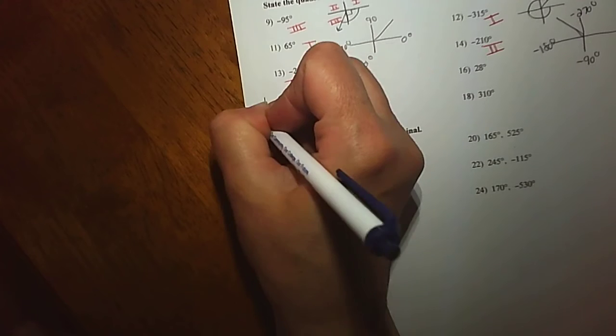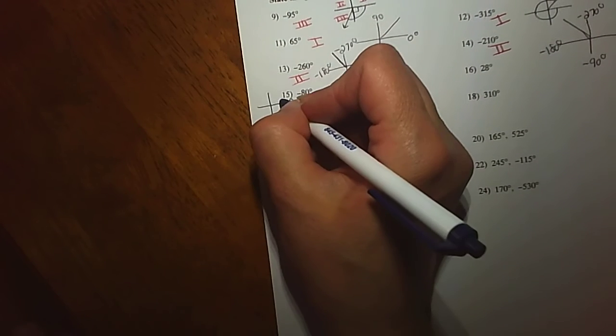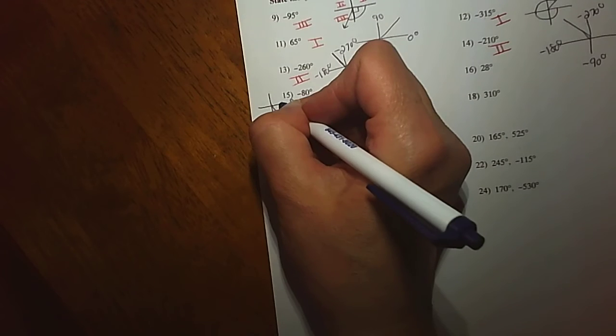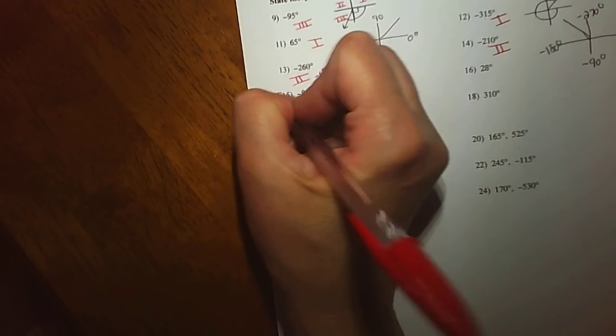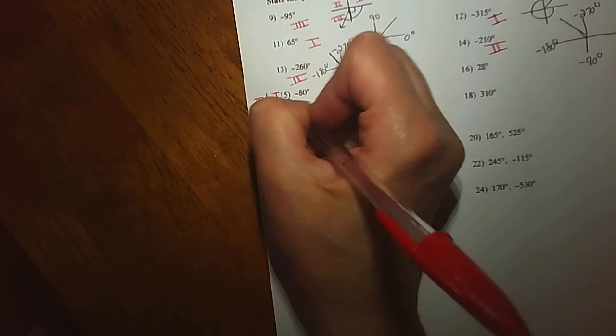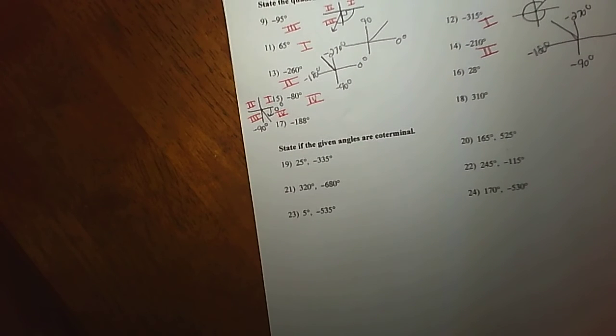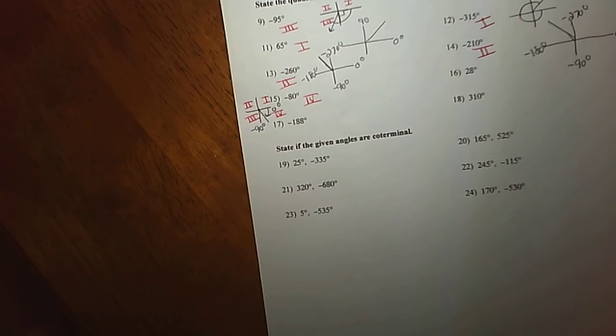Put it here, right? This is 0. This is negative 90. So it means negative 80 is right about there, down 80. Now again, guys, the quadrant numbers go 1, 2, 3, 4. So negative 80 would put us in quadrant 4.